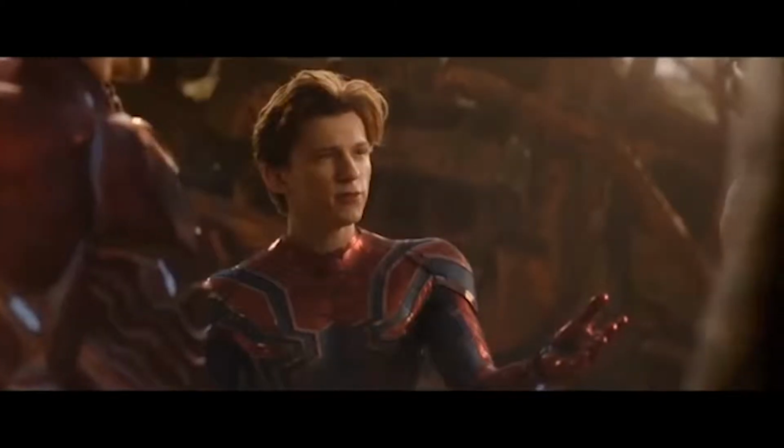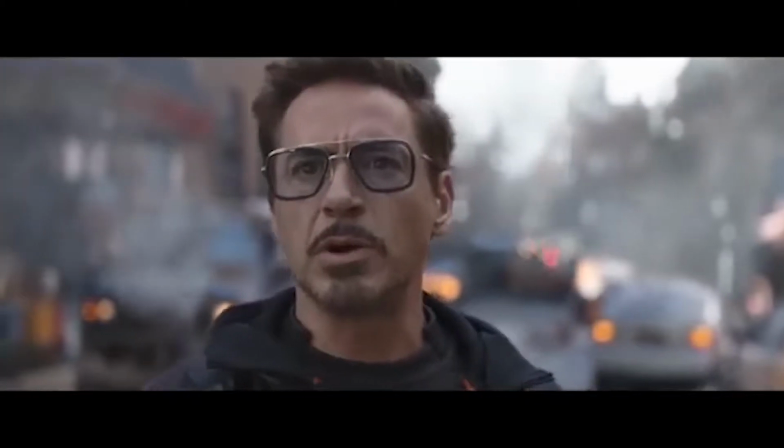Avengers Age of Ultron. In Avengers Age of Ultron, the main villain is a superbot, so we won't really count it as a death because it's not a person, so we'll give Age of Ultron a pass.